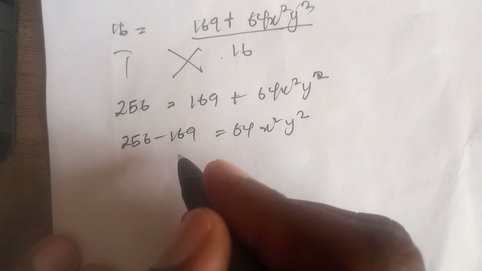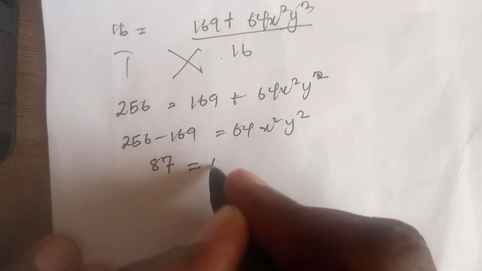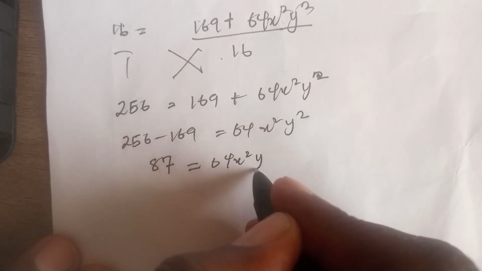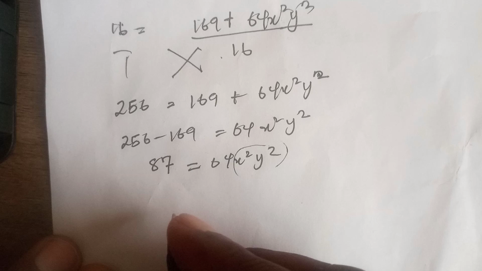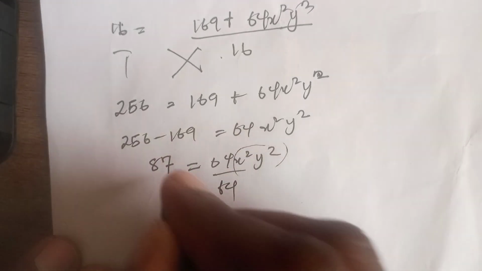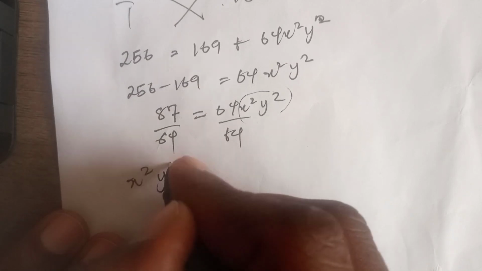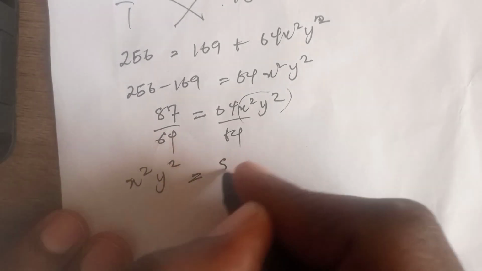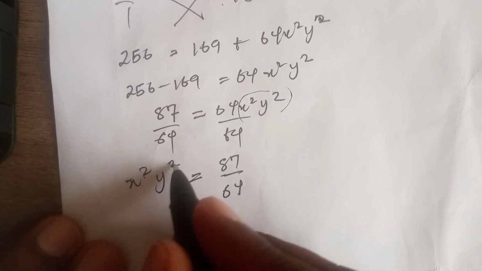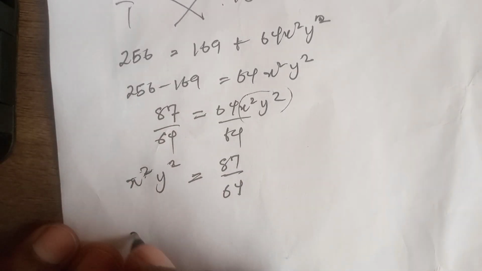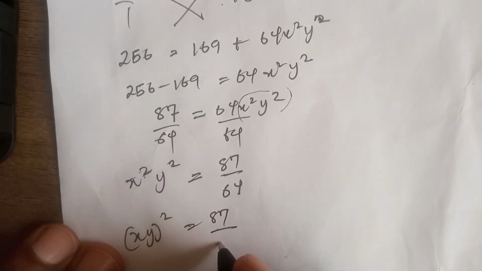So what's 256 minus 169? We have 87 equals 64x squared y all squared. So we are making x squared y squared the subject of the formula. So we divide both sides by 64. So x squared y squared equals 87 over 64. Now, this square is common to x and y, so we can say xy, everything all squared, equals 87 over 64.